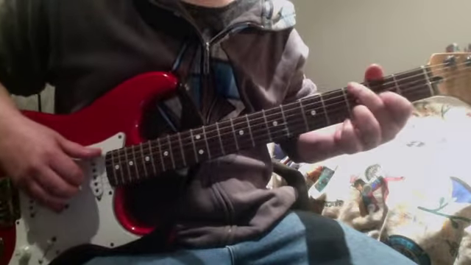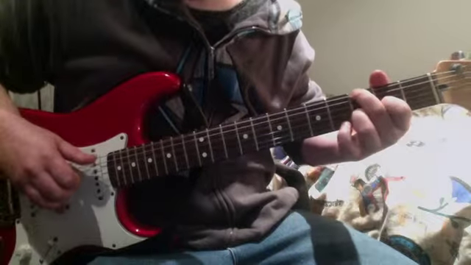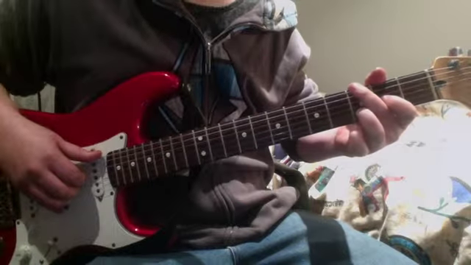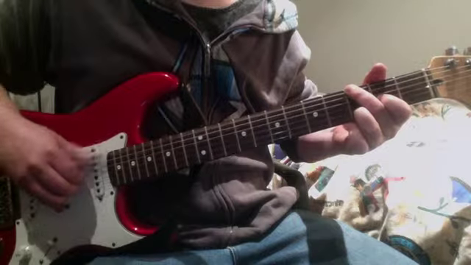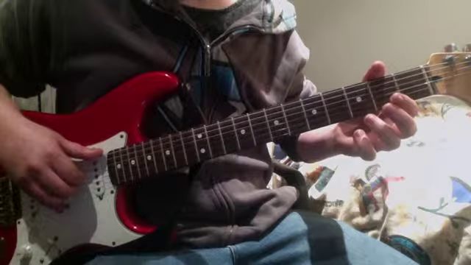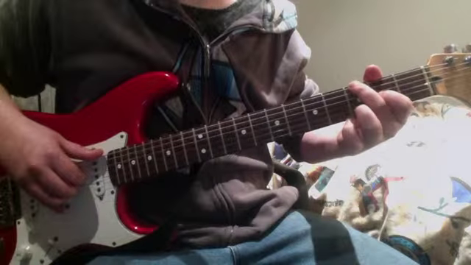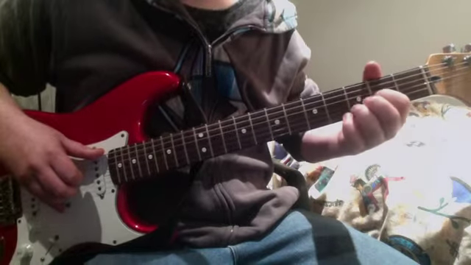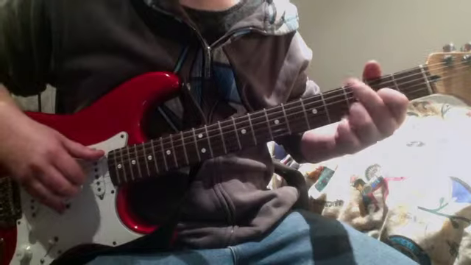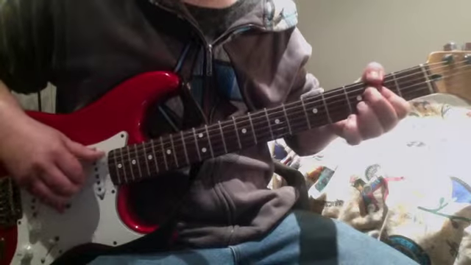And then the next chord is third fret on the low E, zero fret on the D, so that's open, second fret on the G string, third fret on the B string.